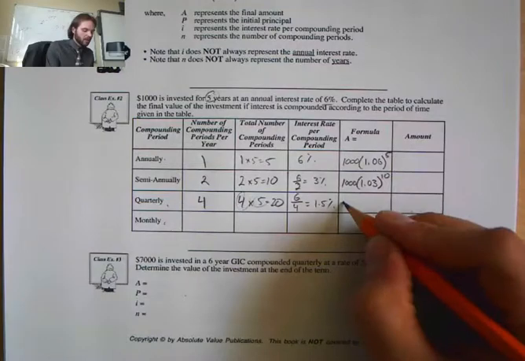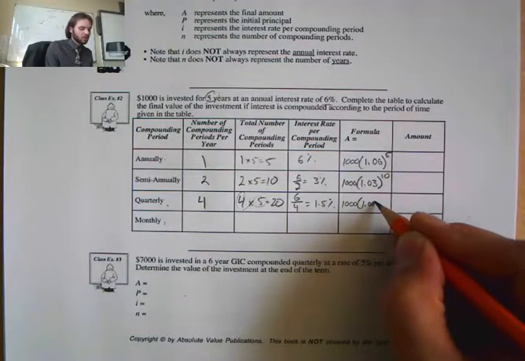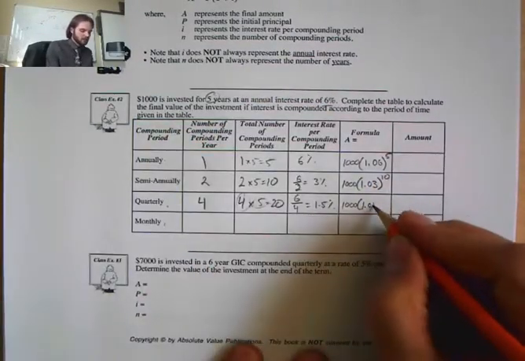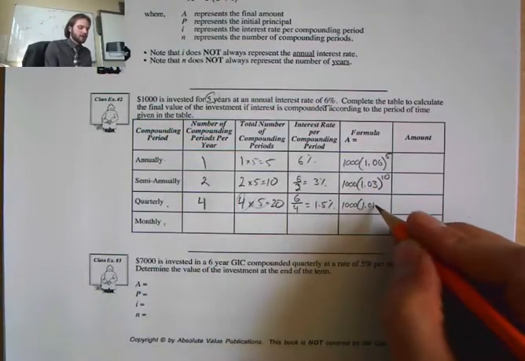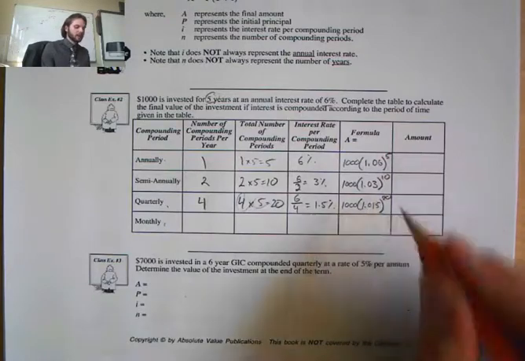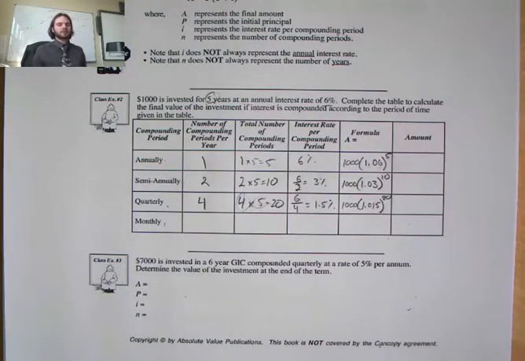So we have 1,000 multiplied by 1.015, and we have to add 1.5% every time, to the power of 20.